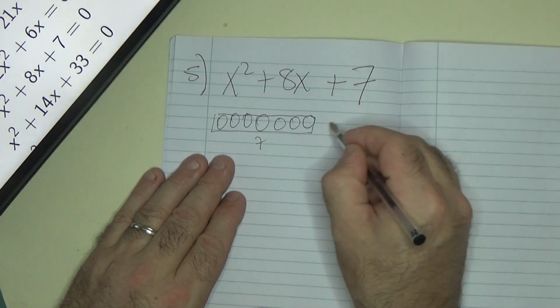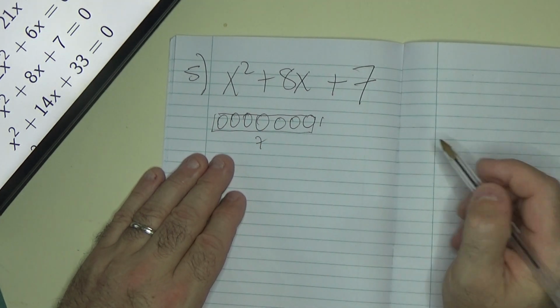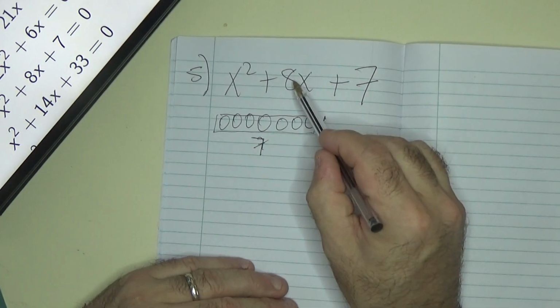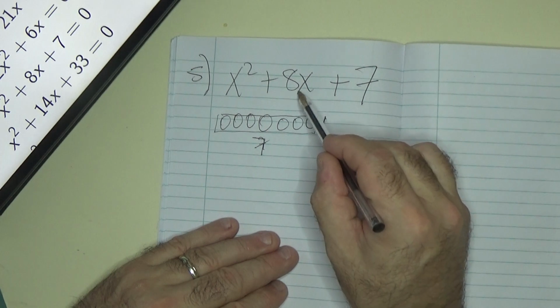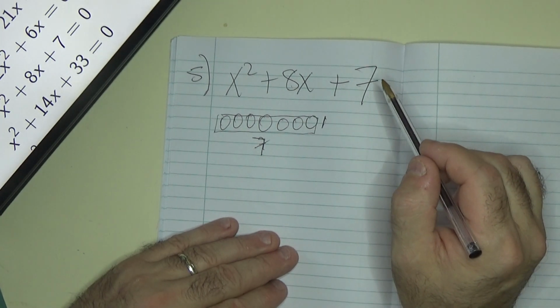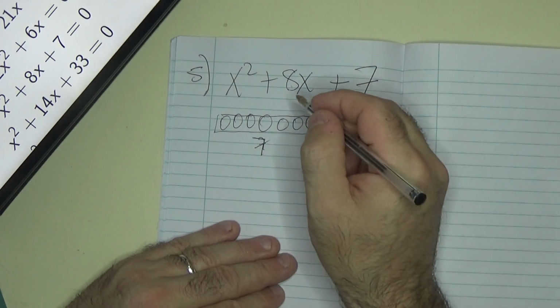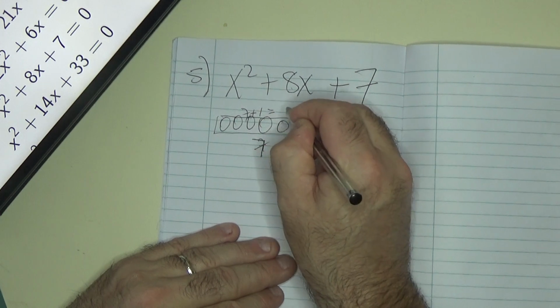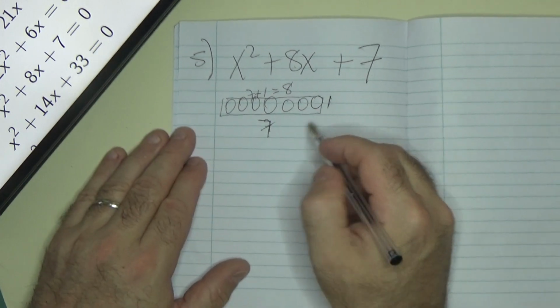And indeed, 7 and 1 is 8. Okay? So when you see primes, you have only one possibility here, 8. Unless this is minus, and then you'll be looking for a 6 here. Okay, so just to be very clear, 7 by 1 is 7, and 7 plus 1 is 8, is what we're looking for. It means we have our numbers 7 and 1.